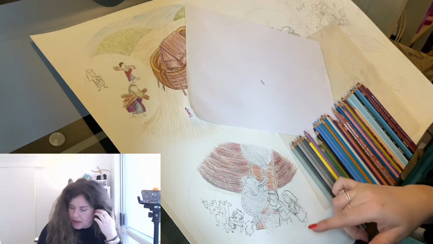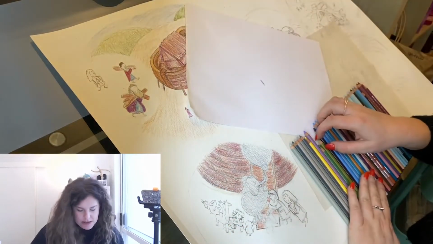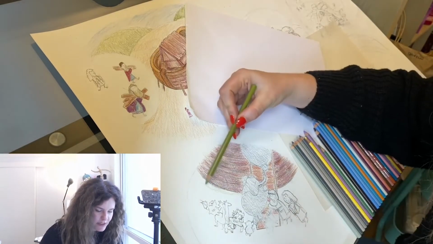So I'm just going to change the birds. This will be green, so that will match that. So this here, and I've already started it here.